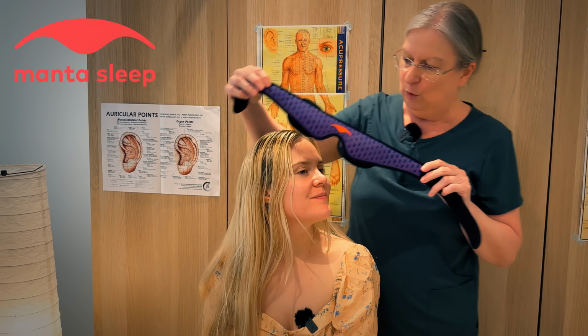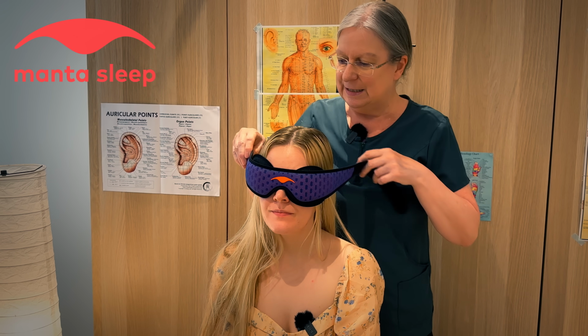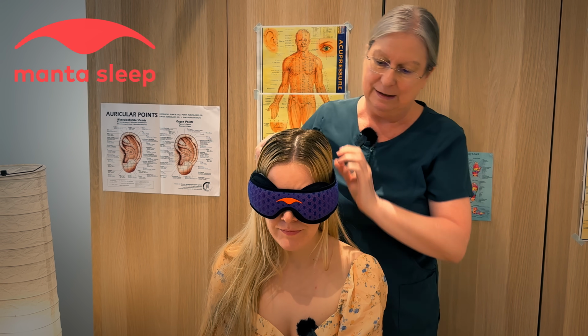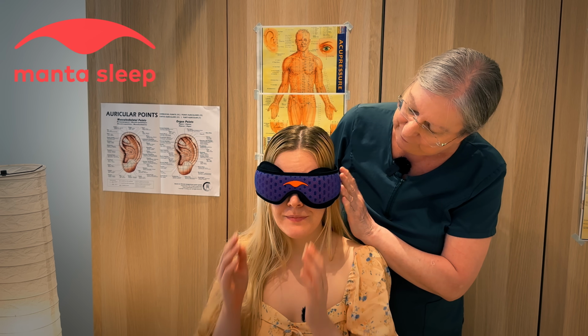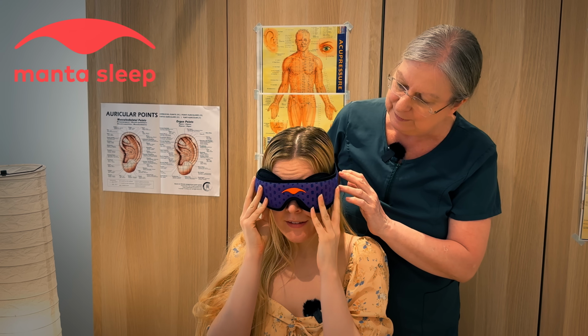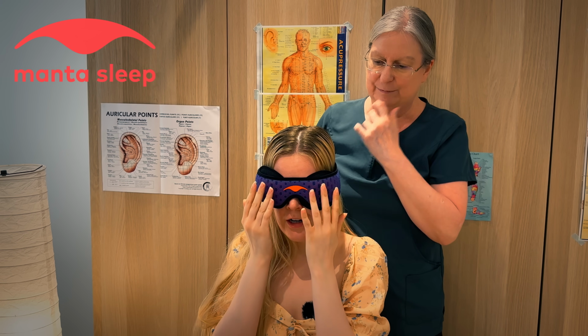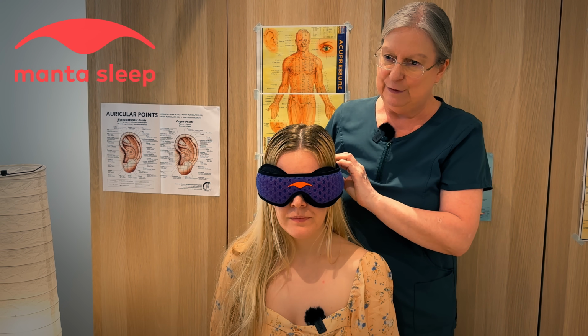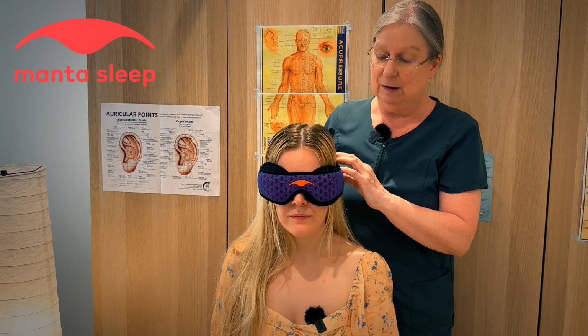So I'm going to pop this on you just so you can get a feel for the mask, and then I'm going to explain a little bit. How does that feel? Yeah, it feels lovely. It's actually really good at getting out the light. Yeah, so this is the one that you would use if you really wanted to block out the light.